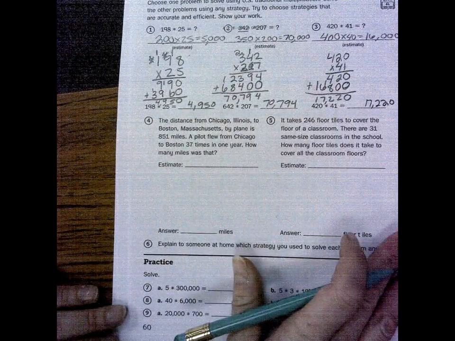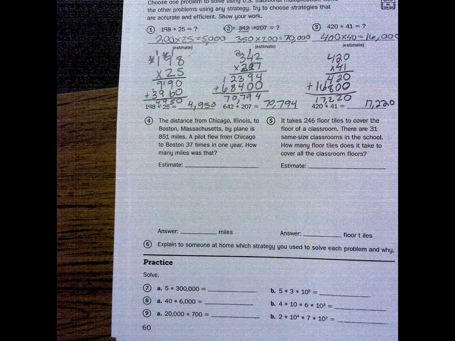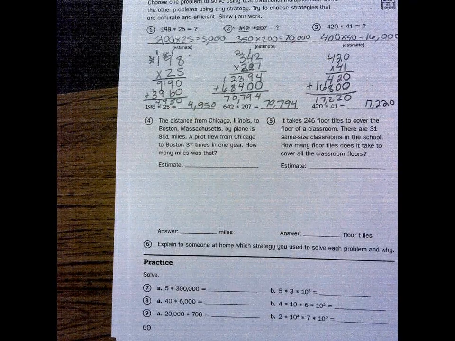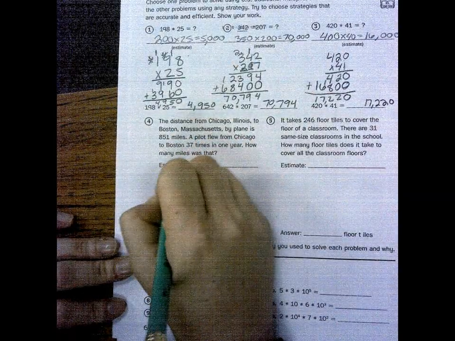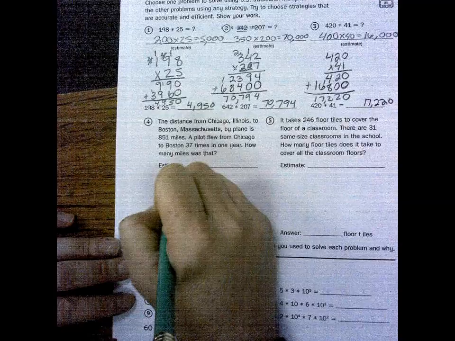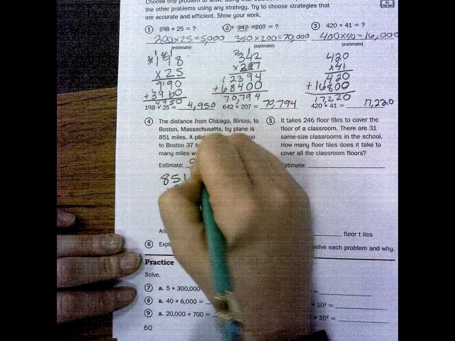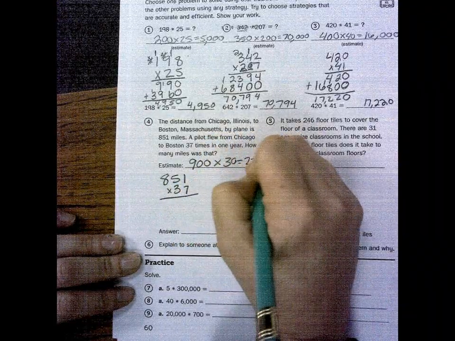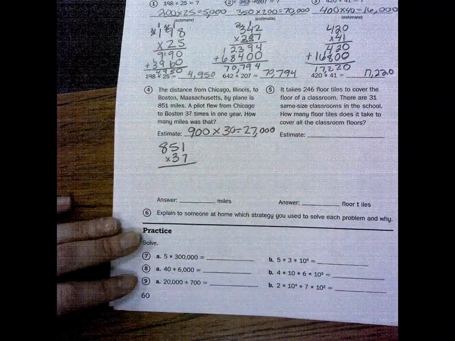The distance from Chicago, Illinois to Boston by plane is 851 miles. A pilot flew from Chicago to Boston 37 times in 1 year. How many miles was that? So just in each way would be 851 multiplied by 37. But we're going to want to estimate first. So I say this is close to 900 times 30. 3 times 9 is 27. Tack on those 3 zeros. So my estimate's going to be somewhere close to 27,000.